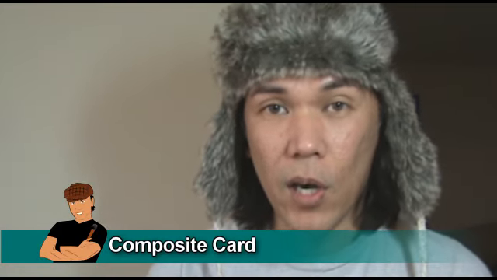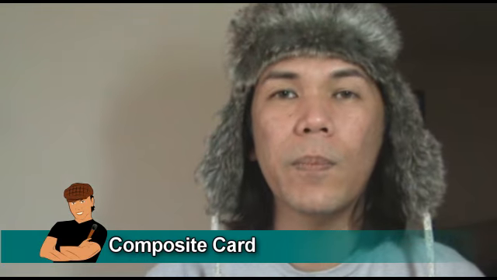Alright, so let's begin with a composite card. A composite card is also called a Z card. This is a little bit more widely used in modeling and photography and acting as well. But if you're a makeup artist, then you should look into getting a Z card, or a composite card, because it's a great way to hand out your contact information, as well as a mini portfolio of your work.